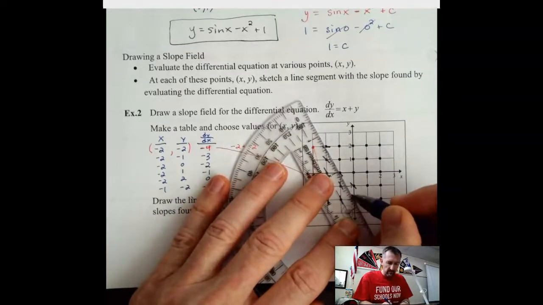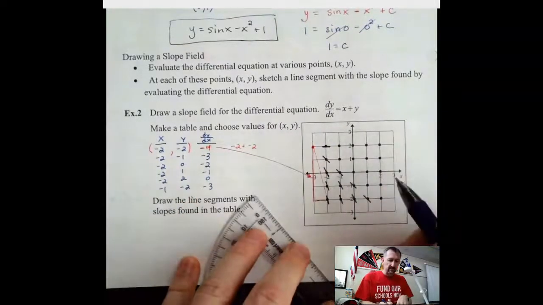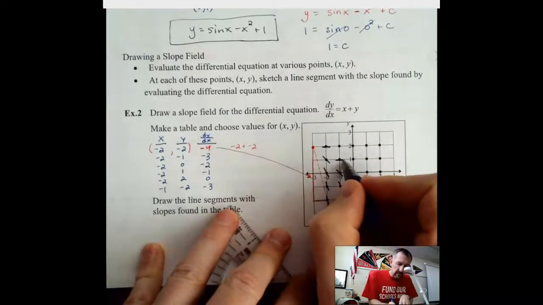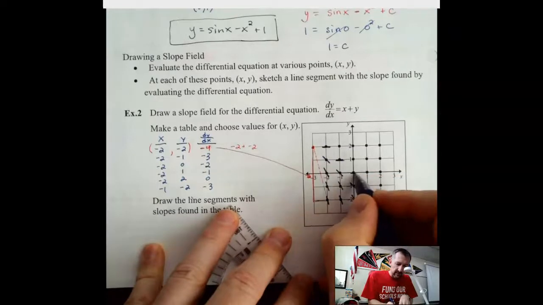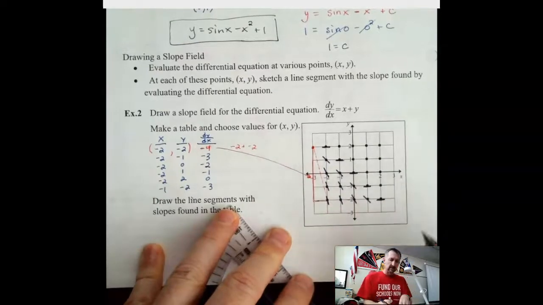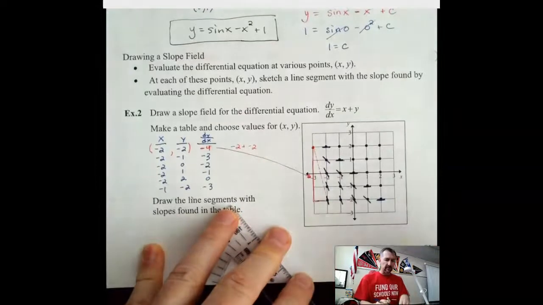So this is pretty tedious. It's pretty basic. Here, -1, 1, that's going to be 0. 0, 0, that's going to be 0. 1, -1, that's going to be 0. 2, -2, that's going to be 0. So we've got that all taken care of there.